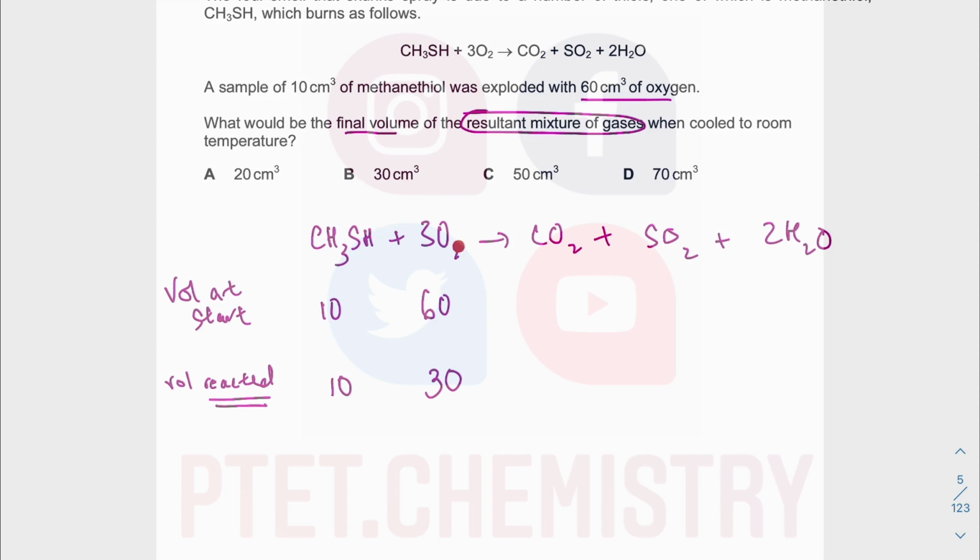These are gas and gas, all right? Because the mole of a gas is equal to the volume of a gas divided by 24 dm cube per mole, if the volume is in dm cube, and this is a constant, the mole of a gas is directly proportional to the volume of a gas. Since this is mole ratio and these are volume ratio, 1 mole of this reacts with 3 mole of this, so 10 cm cube of this reacts with 30 cm cube of this, okay?